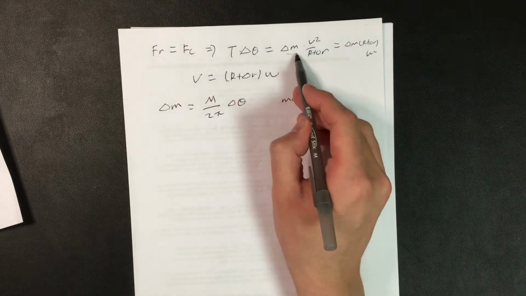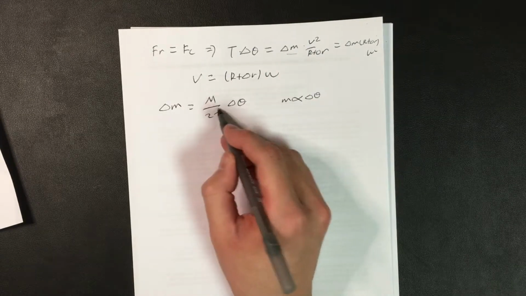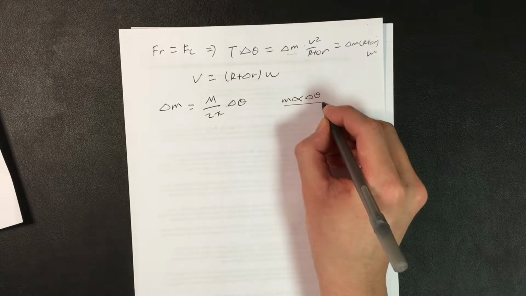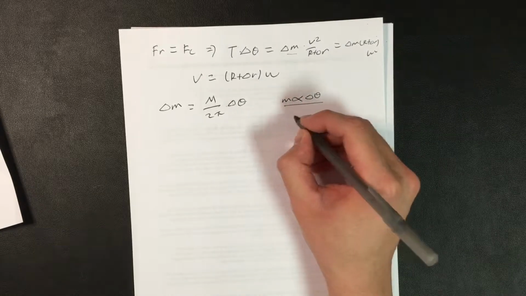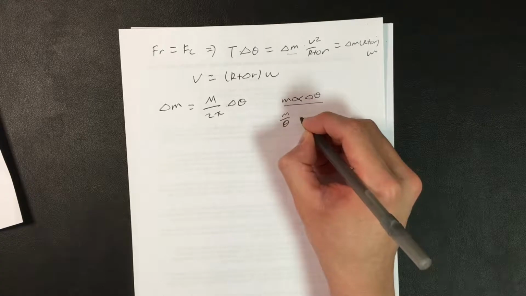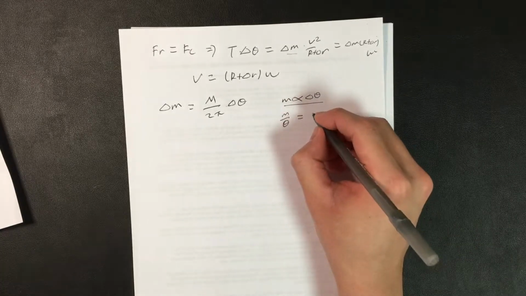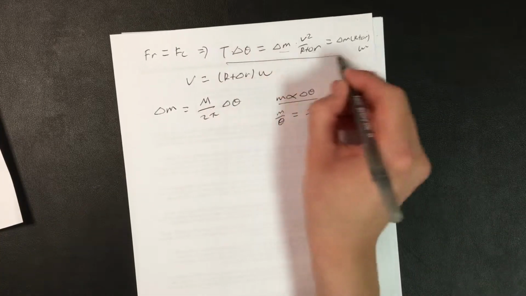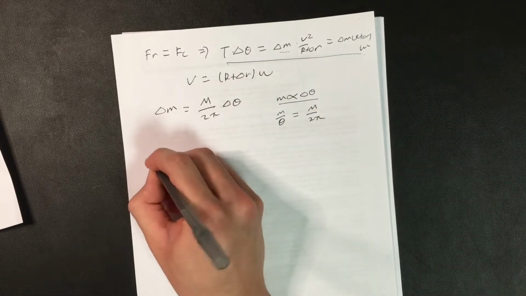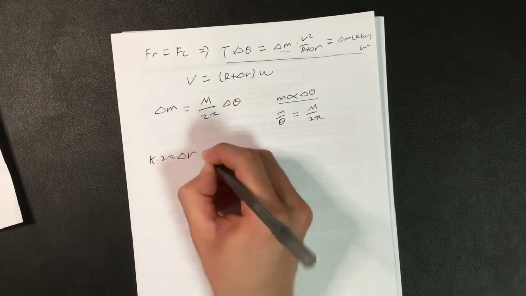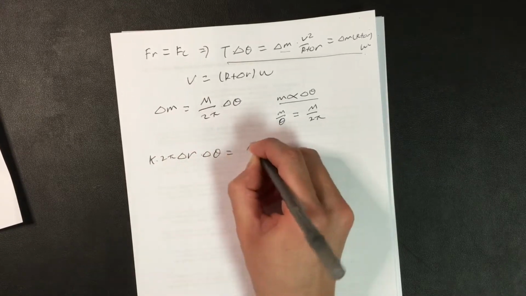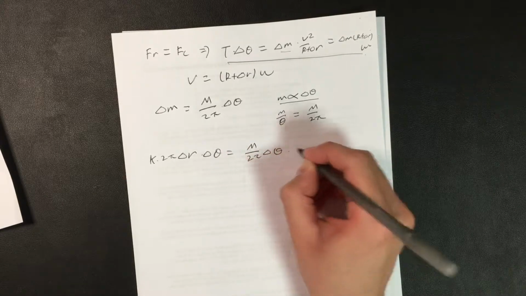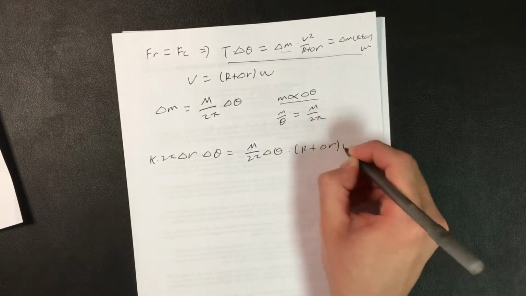Now, delta m in this expression can be expressed as big M over 2 pi times delta theta, because mass is proportional to the angle, and the mass angle density, or mass divided by the total angle, equals M divided by 2 pi. And therefore, solving this expression, T was equal to k times 2 pi times delta r, and delta m was M divided by 2 pi times delta theta times r plus delta r omega squared.